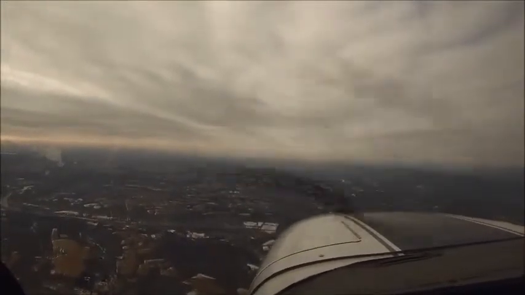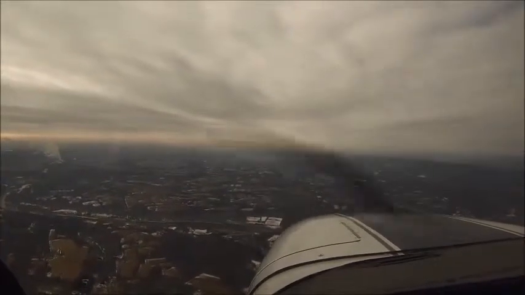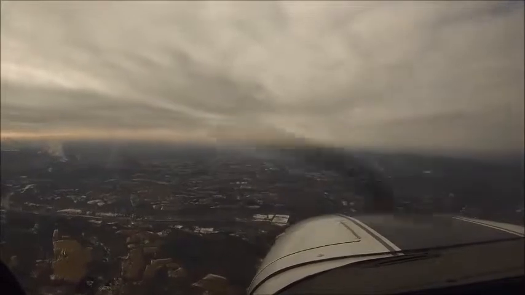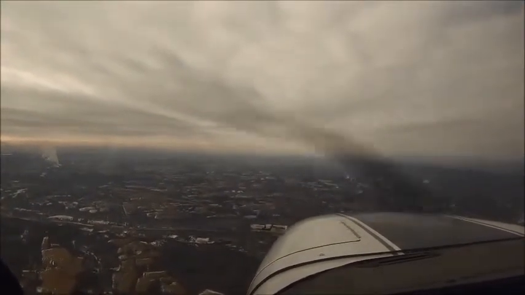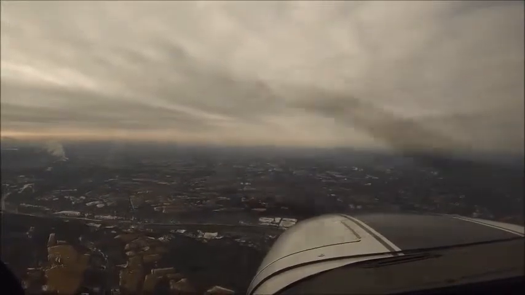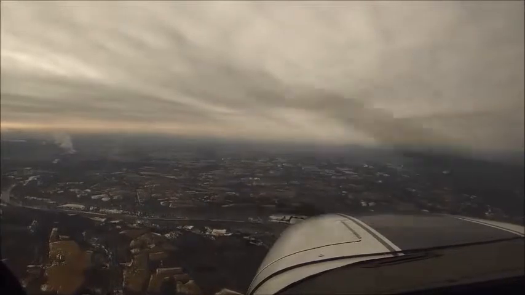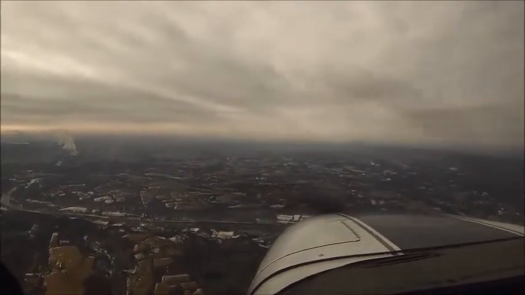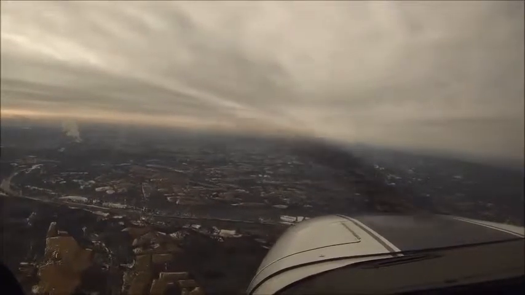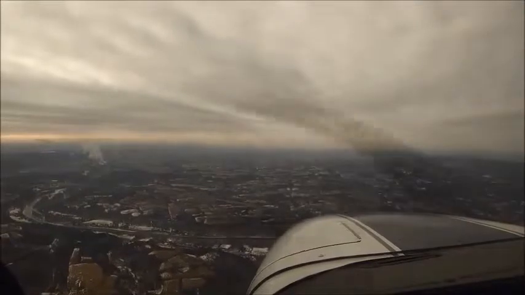Set attitude, power, then trim away the pressure. It's smooth as silk right now. Yeah, beautiful. 4,000 feet, 80 knots, heading right to that smoke way out there. Yep. 240 on the heading. Get in the habit of putting your heading indicator on that heading. Much easier to remember. It's kind of like a notepad.